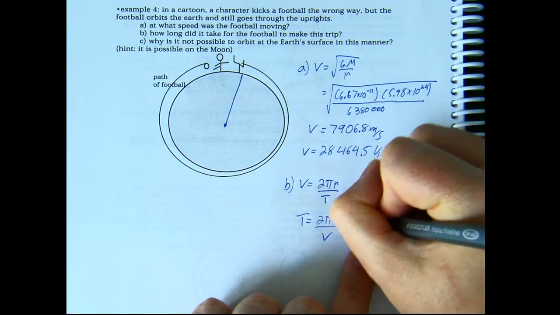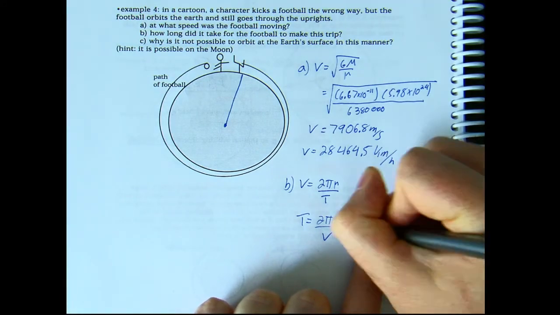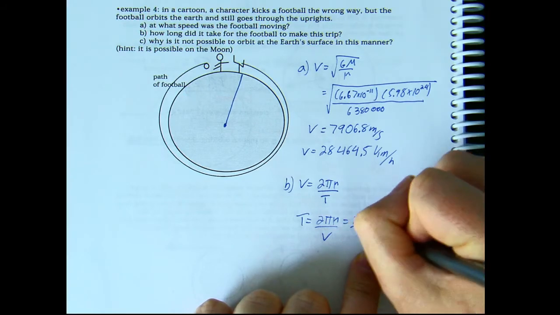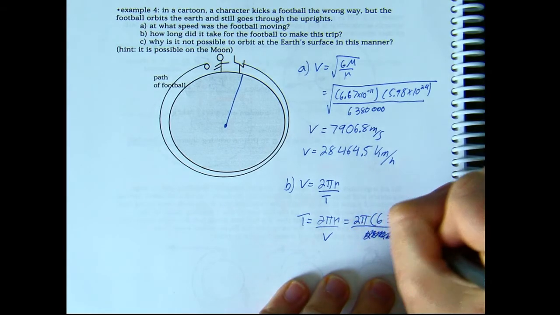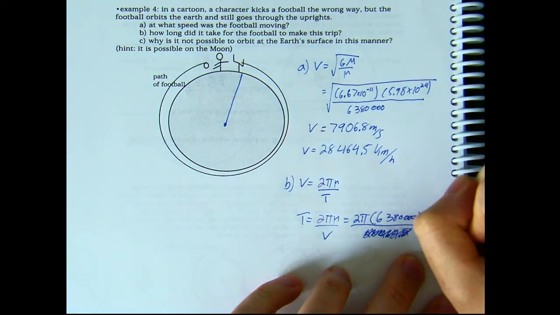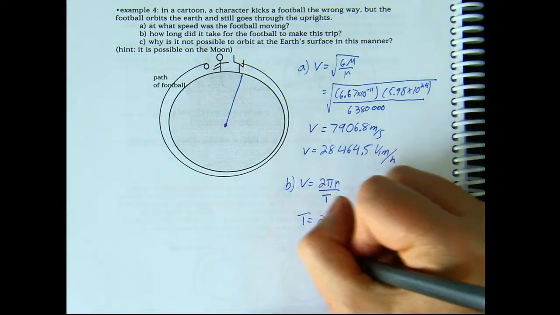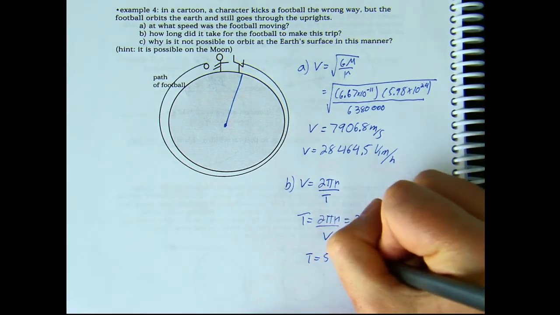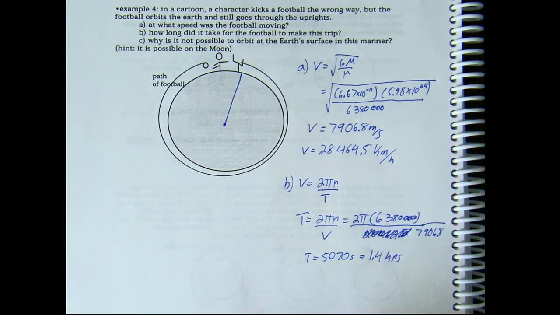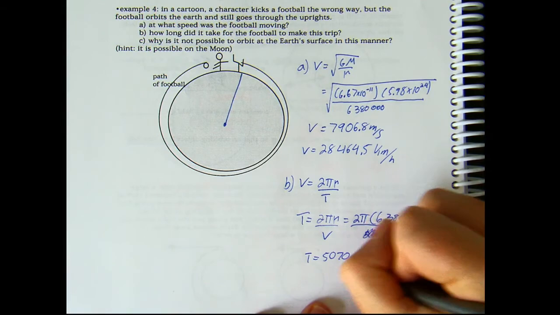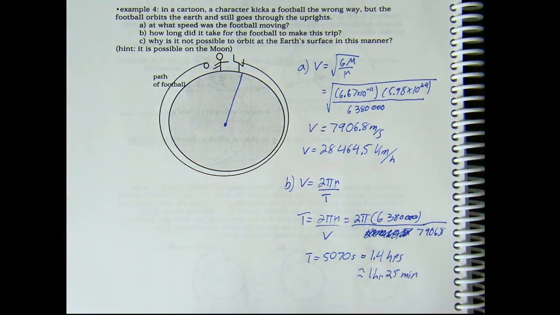We get 2 times pi times 6,380,000 divided by 7,906.8 meters per second, and we're going to get a time of 5,070 seconds, which is about 1.4 hours. Basically 1 hour and 25 minutes, which game's over at that point.